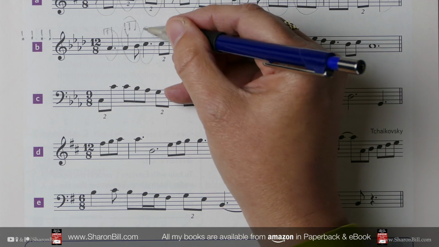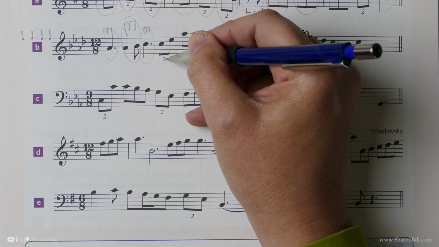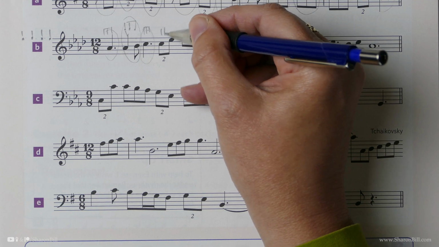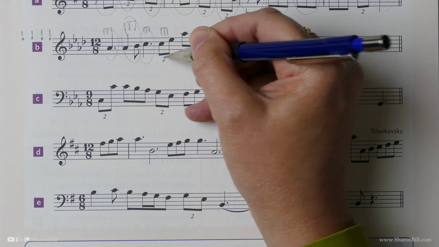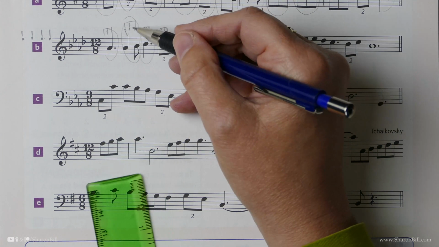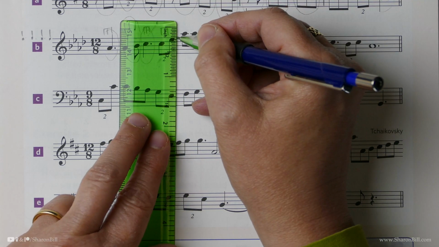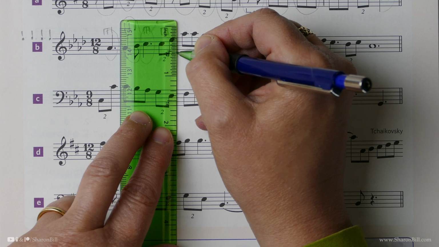There's our third group of 3 quaver beats in a dotted crotchet, and then 2 quaver beats in the time of 3 quaver beats because of that duplet gives us our fourth dotted crotchet beat. 12 quaver beats. And there's our bar. Quite a busy bar, isn't it?